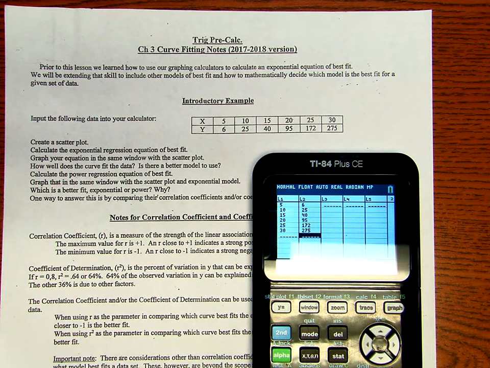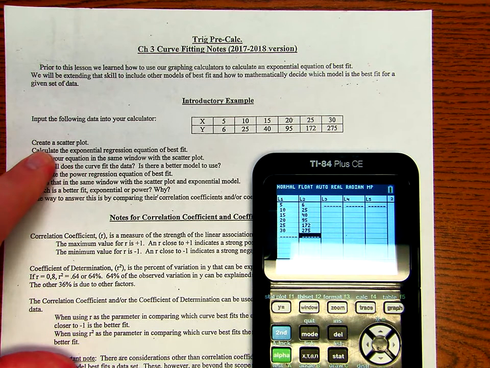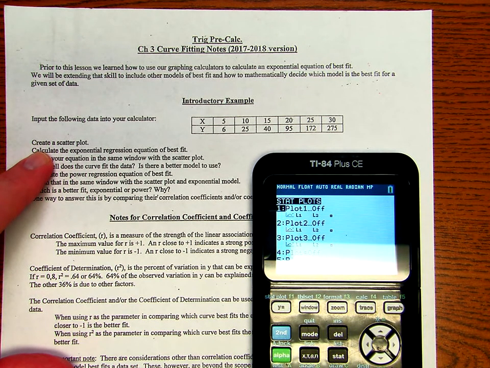Alright. Next, we're going to create a scatter plot. Second stat plot, they should all be turned off right now. Turn it on, turn number 1 on. Scatter plot option, the data is in L1, L2. How you mark it and what color you use doesn't matter.